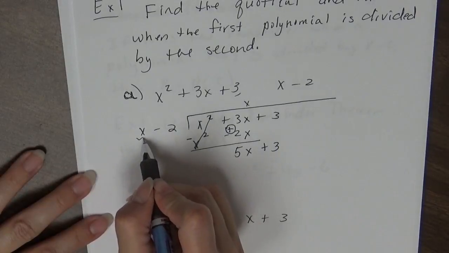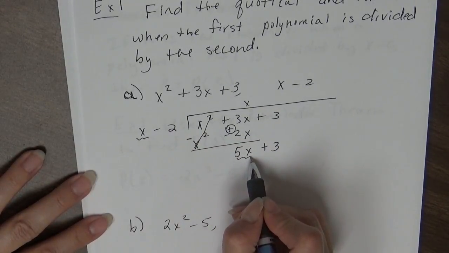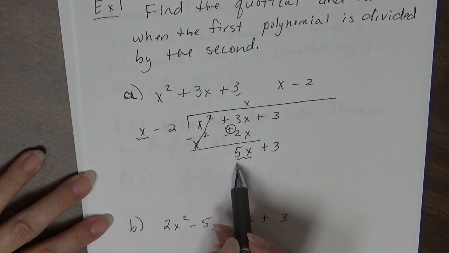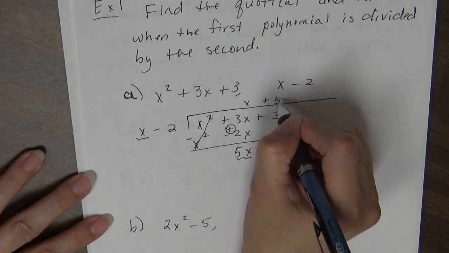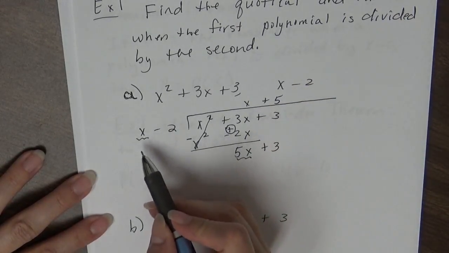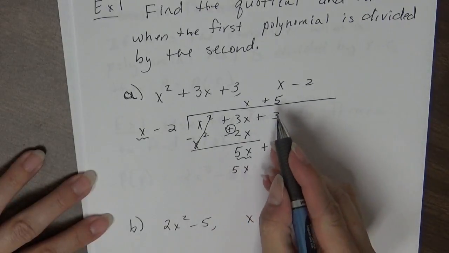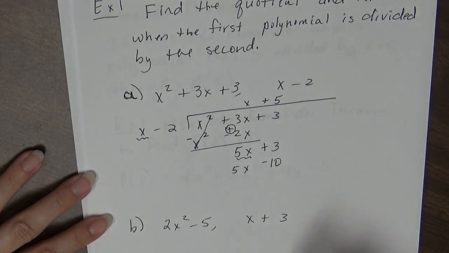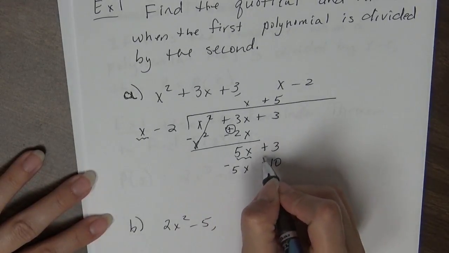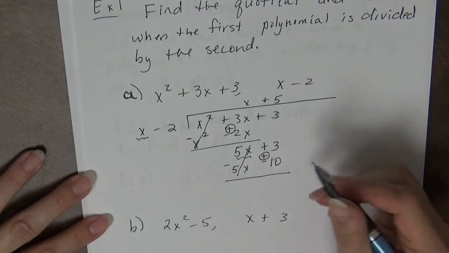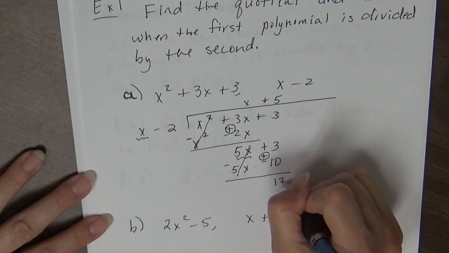And now you're going to look at the first term in the divisor again and the first term in this new polynomial. What do I need to multiply x by to give me 5x? I need to multiply that by positive 5. So I would put plus 5, and now I've got it in the constant column. Multiply back. 5 times x gives me 5x. 5 times negative 2 is negative 10. I'm ready to subtract, so I'm going to change my signs, put a minus and put a plus here. 5x minus 5x cancels. 3 plus 10 gives me 13.